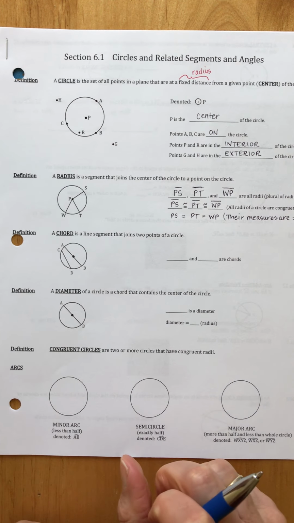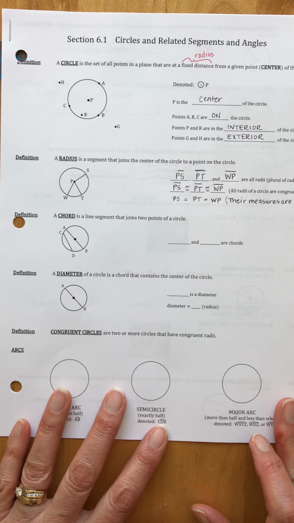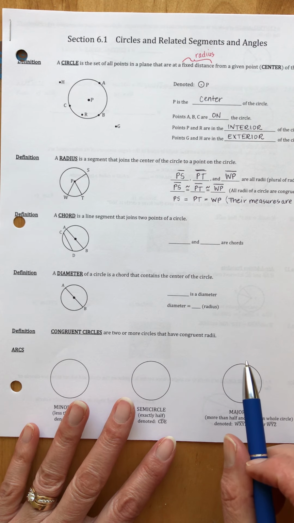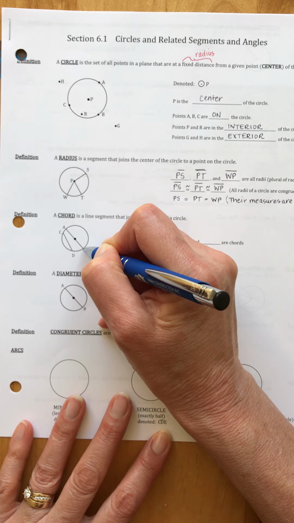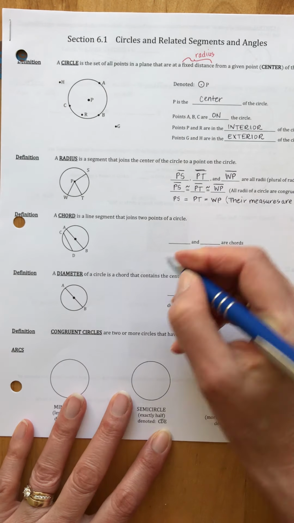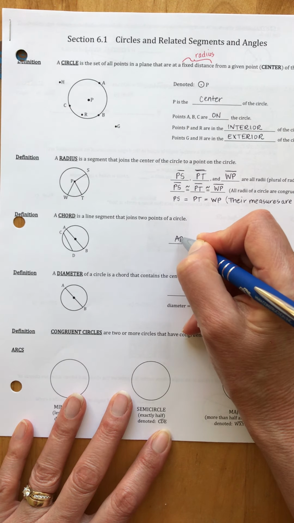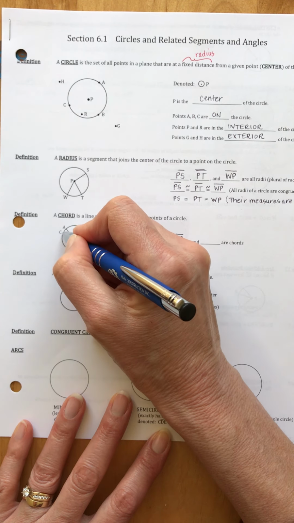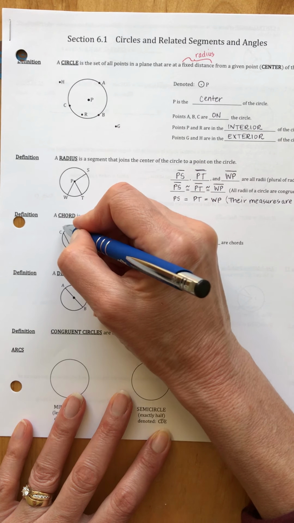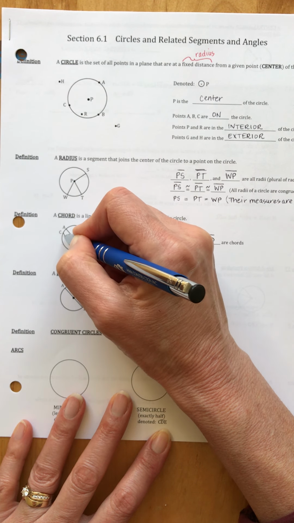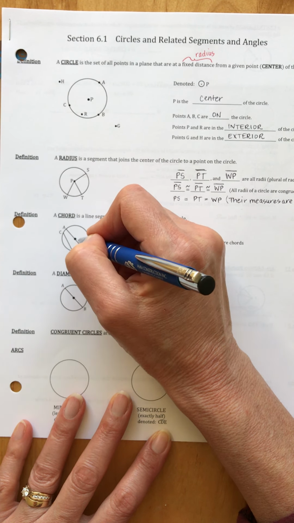All right, so now, next definition. A chord is a line segment that joins two points of a circle. So here's a point on the circle, here's a point on the circle. So AB is considered a chord, and so is CD. I want you to notice that in one case, we go through the center of the circle. In the other case, we don't. They're both chords.